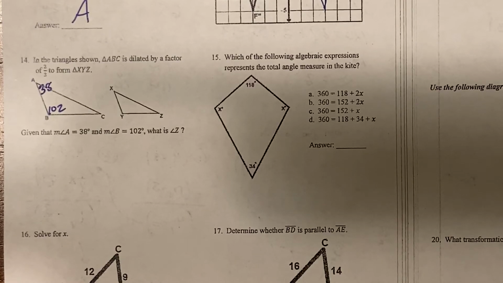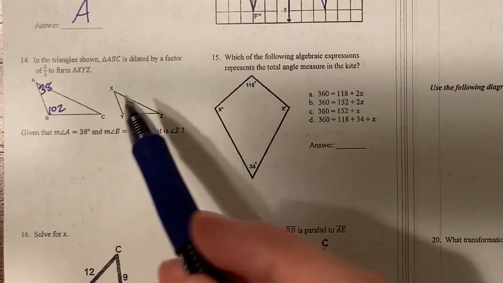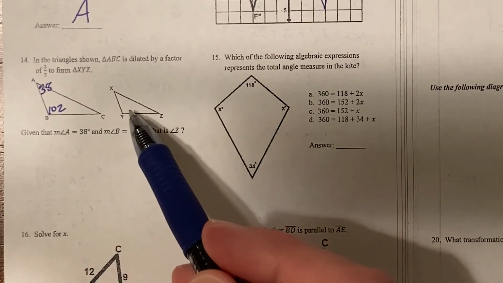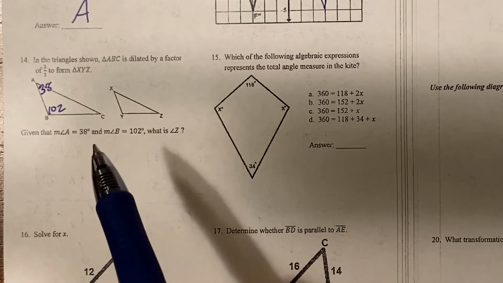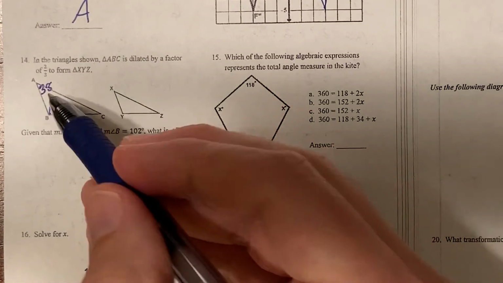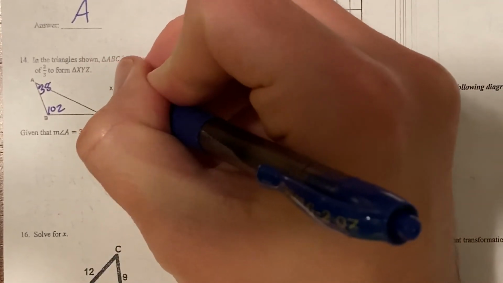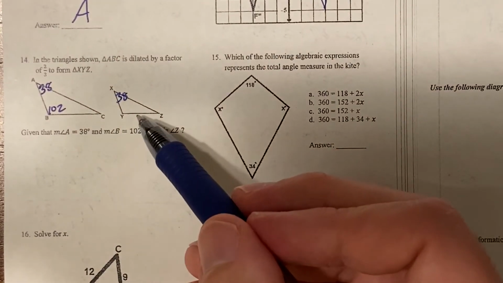Because we know that when you dilate things, they are similar. And in similar figures, corresponding angles are congruent. So we dilated this one to make this one. Therefore, these are similar. Therefore, all their angles are the same. So if A is 38, then the one that matches up with it over here is 38.